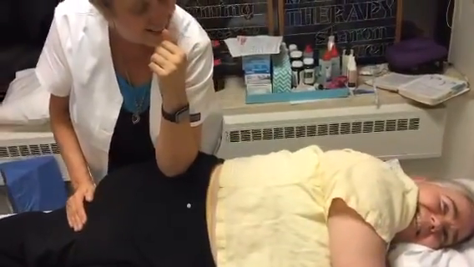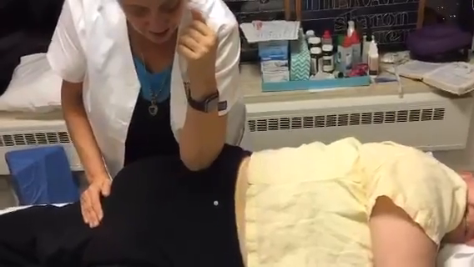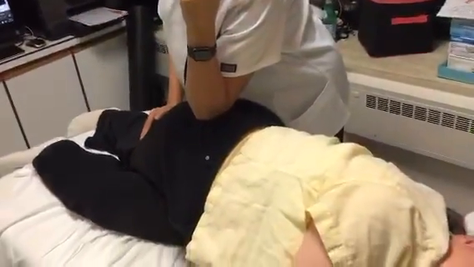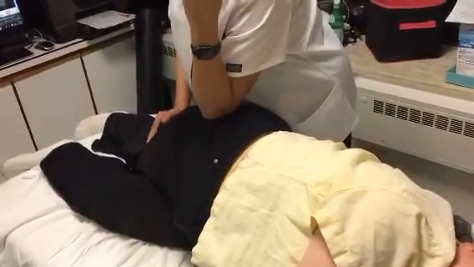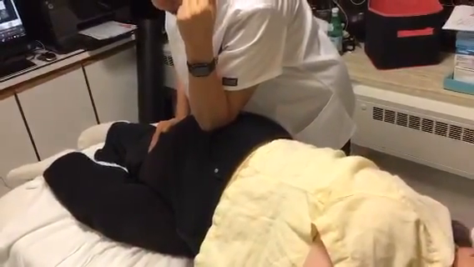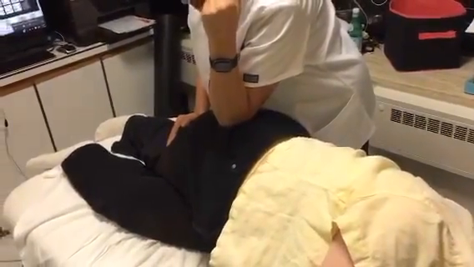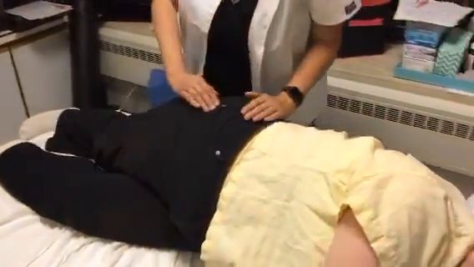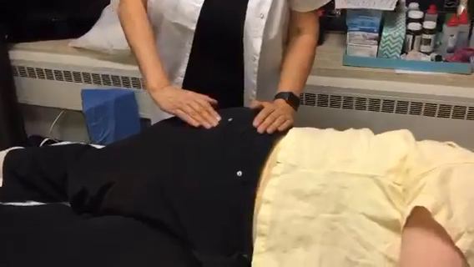So we're using like a broad pressure. Kind of moving it forward. That's really, yeah, that's tender there. You notice that, yeah? By changing the bend in your elbow, you can affect the width of your contact. Like that. So that's a broad contact.